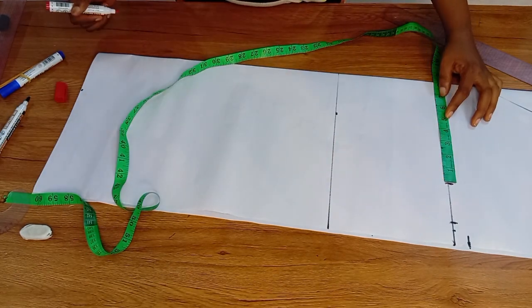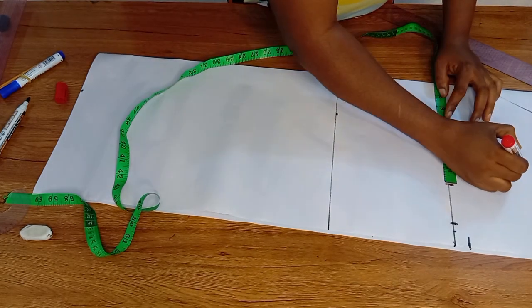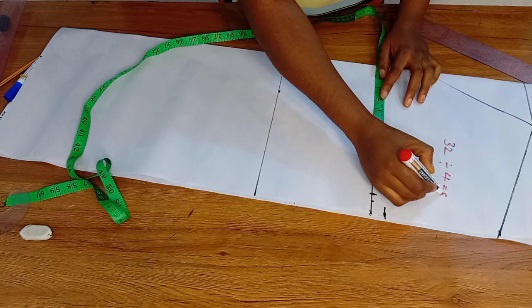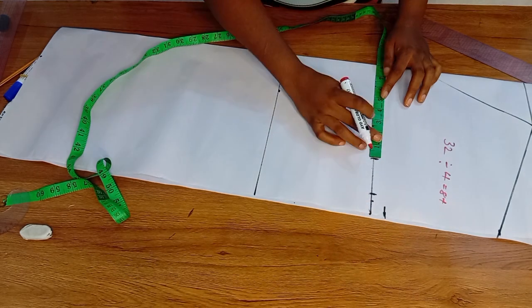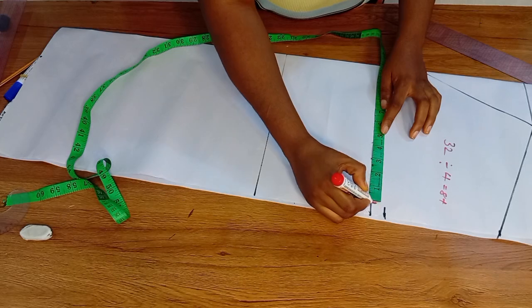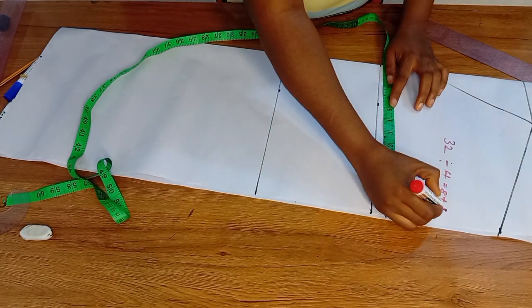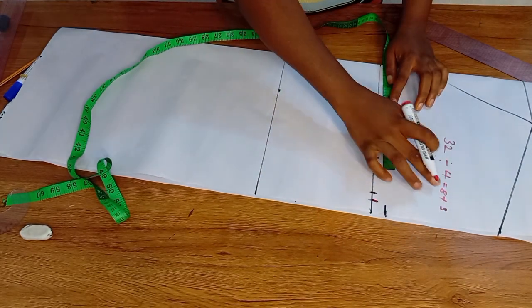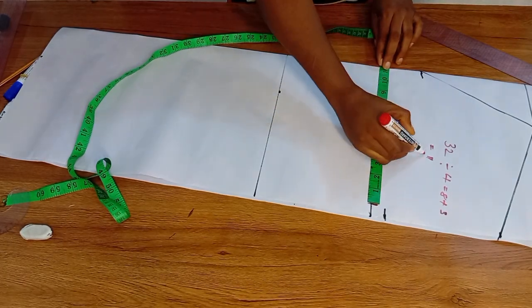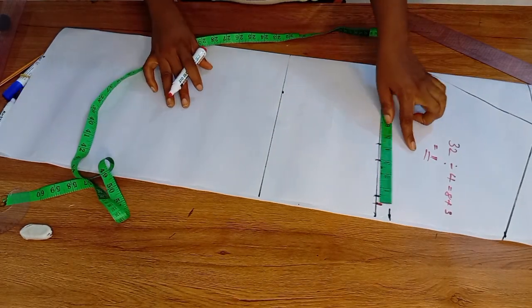I'm using 32 here. Then 32 divided by 4 will give me 8, right? Then I'm going to add 3 inches allowance. After I added it, it now gives me 11. So this is what I'm going to be marking here.